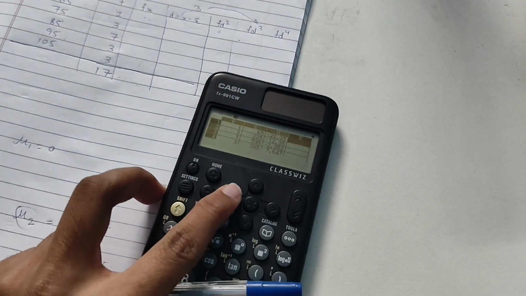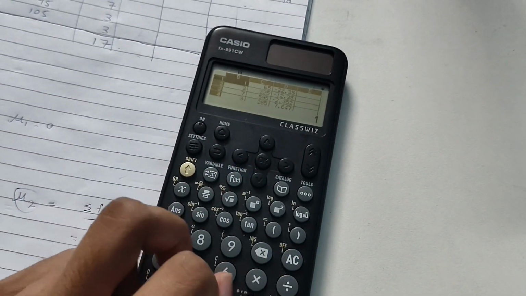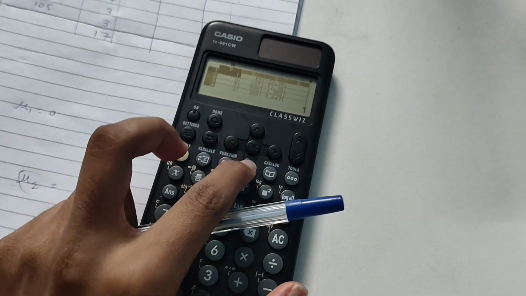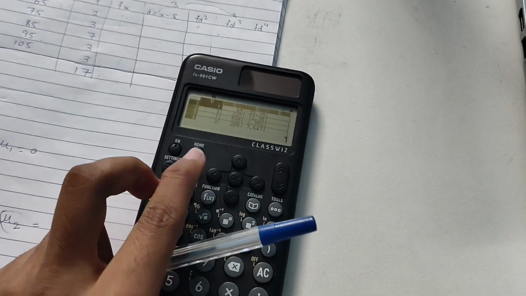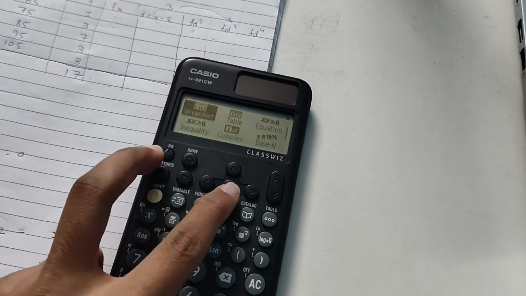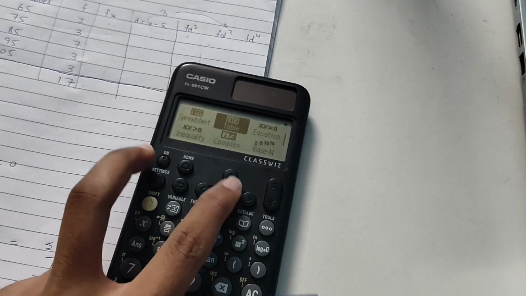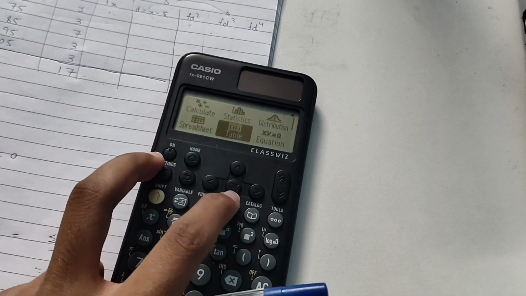So the advantage of using a spreadsheet in CW is that it greatly reduces the time taken. And even if you're fast enough calculating it by yourself, it really reduces the chance of mistakes as everything is automated. So yeah, that is an advantage of the 991CW and also the spreadsheet function.